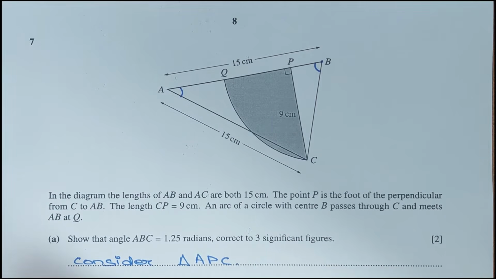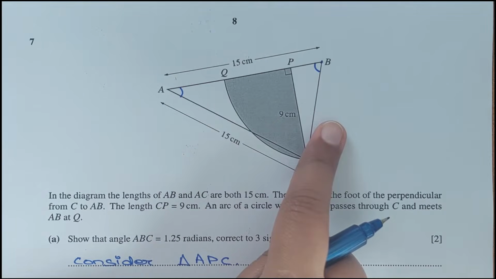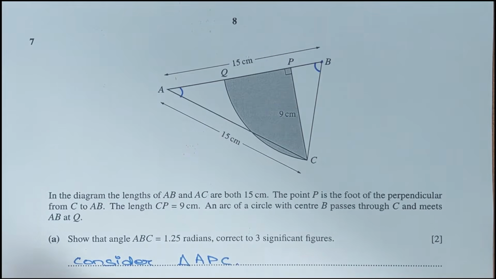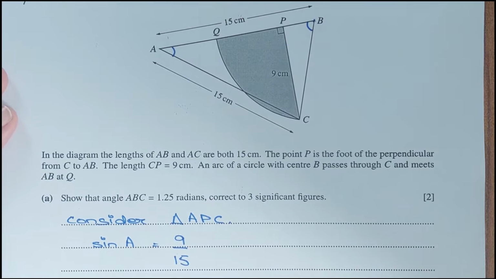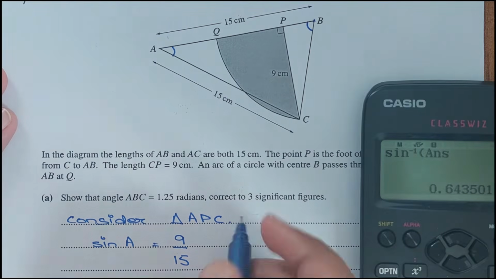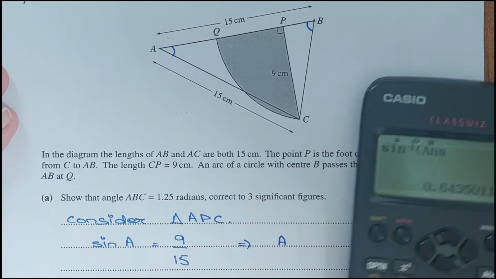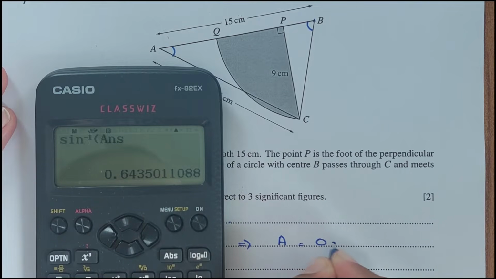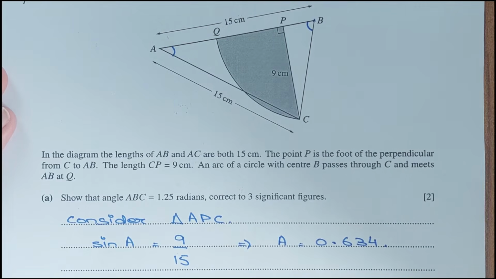So what is angle A? To get this angle, we have the opposite side and the hypotenuse. So we use sine. Sine of A is opposite 9, hypotenuse 15, right? 9 out of 15, in terms of radians. So 9 over 15 and sine inverse of the answer, this angle is 0.6435, right? So from here we have angle A, which is 0.644 up to 3 significant figures, right?